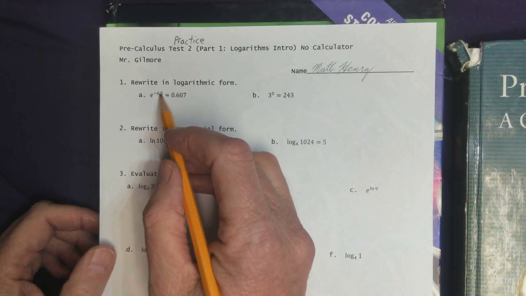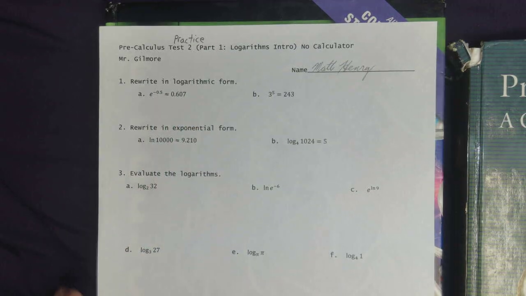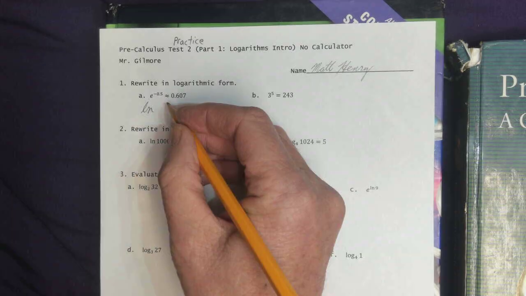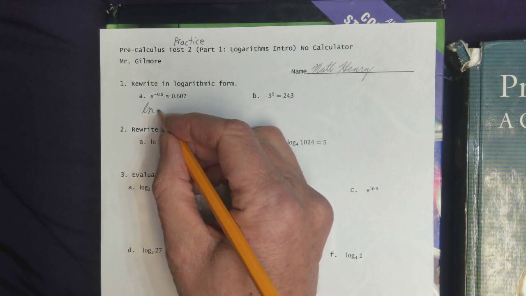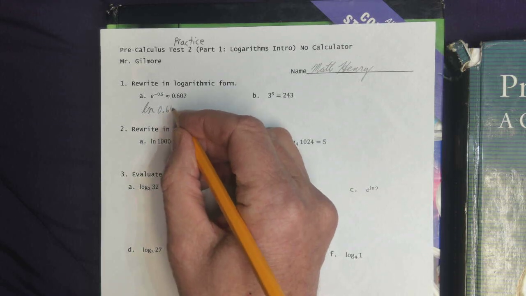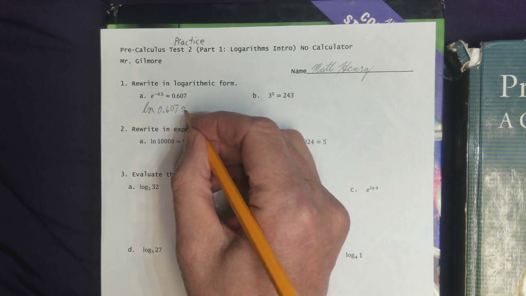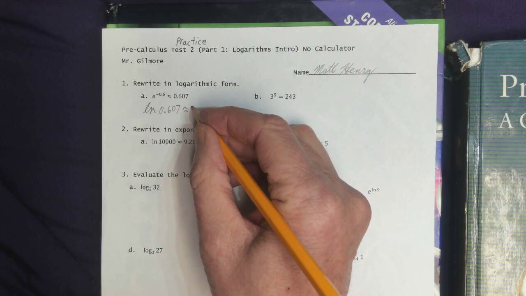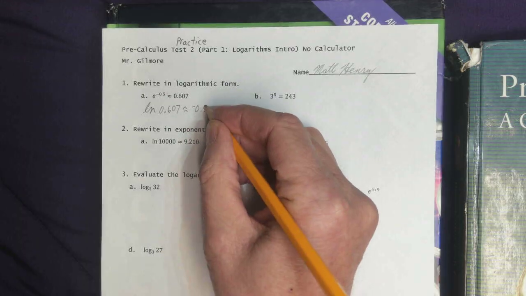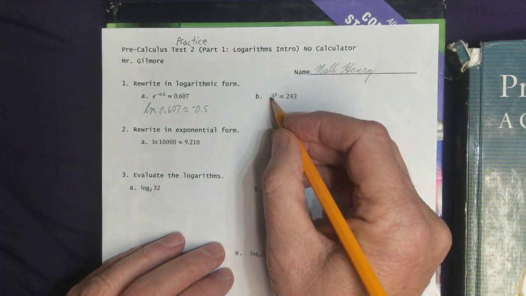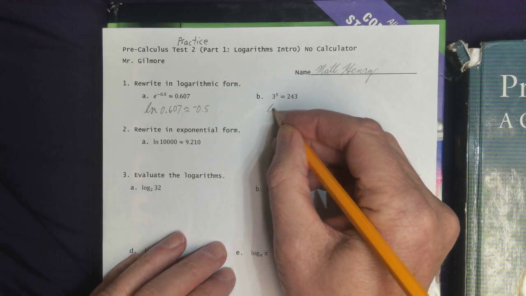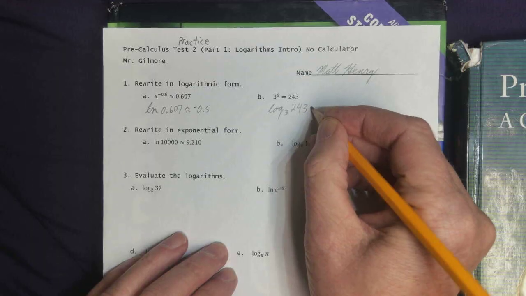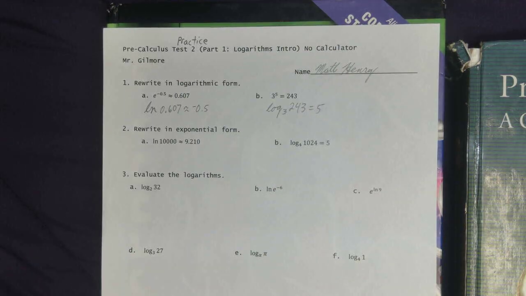Number one, A, rewrite e to the negative 0.5 is approximately 0.607 in logarithmic form. So this is e, so I'm going to use natural log, that's the log base e, of 0.607 is approximately, this is a rounded value, negative 0.5. Here we got a log. I'm going to go log base 3 of 243 equals 5.